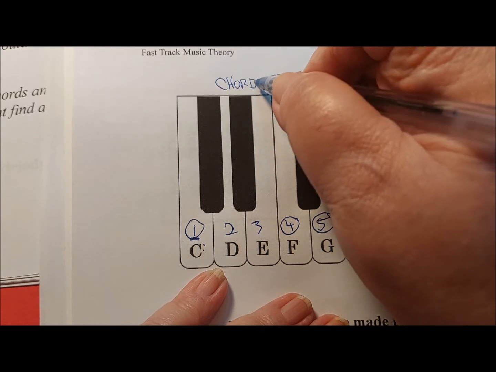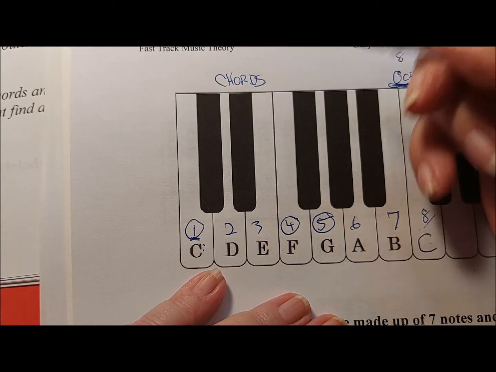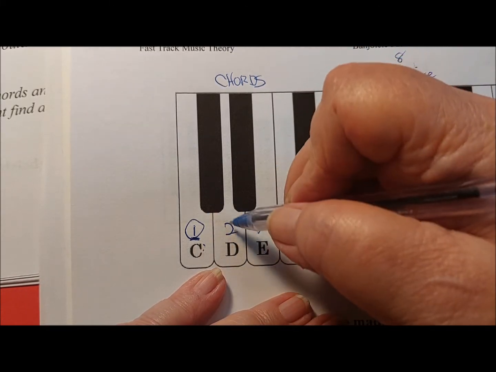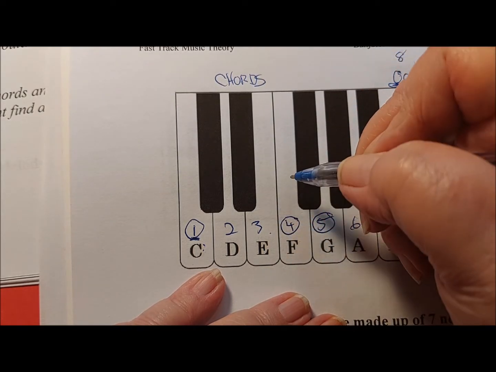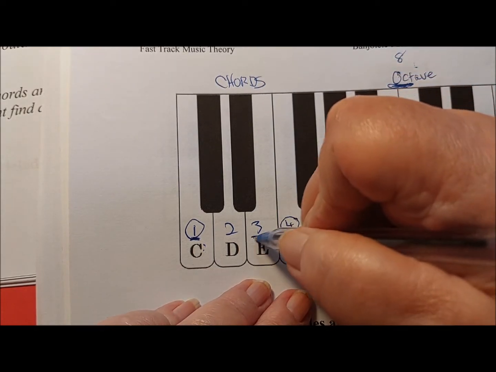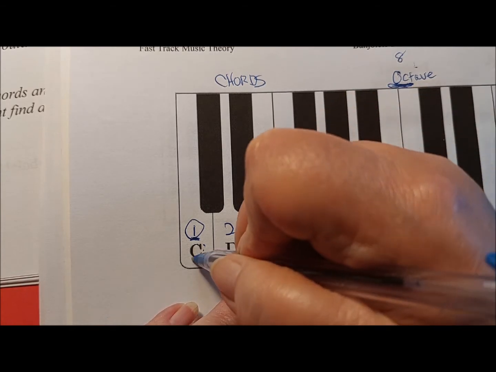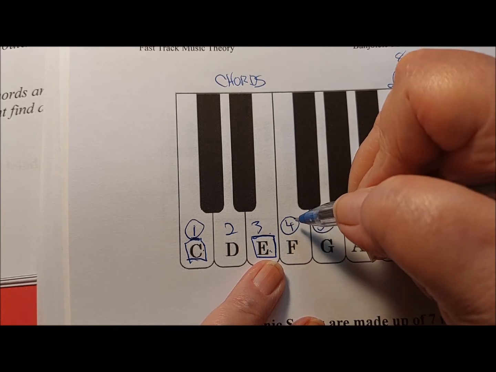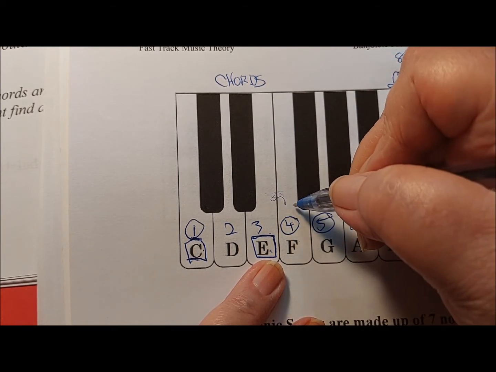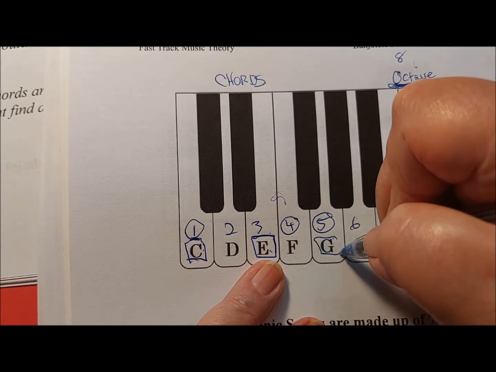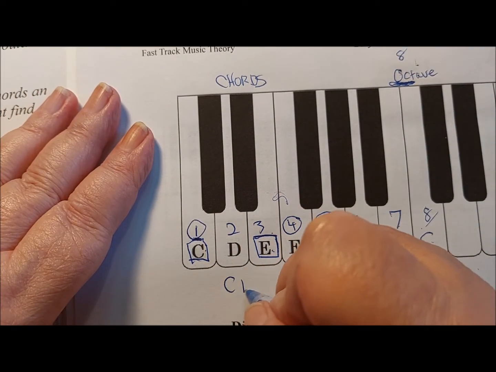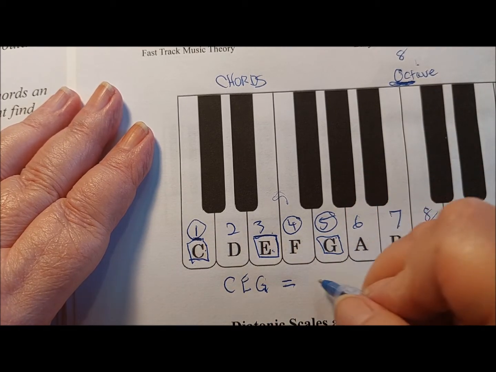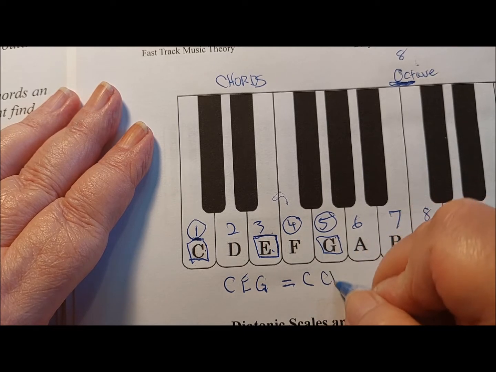Chords now. Because you already learned this scale, so now you can learn the chords. 4 half steps. 1, 2, 3, 4. So that means E is going to be your second note. C is your first note. E is your second note. Then we go 1, 2, 3. Remember, this is a half step. So G. C, E, G are the notes that make your C chord.